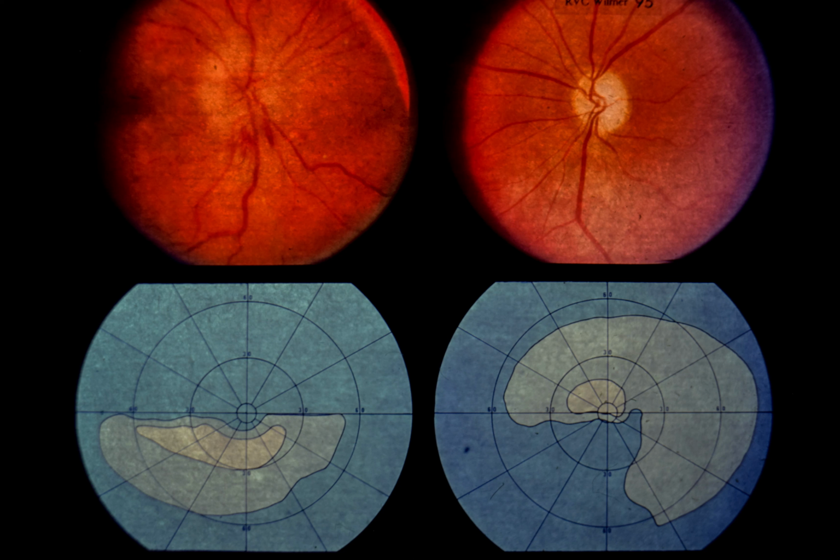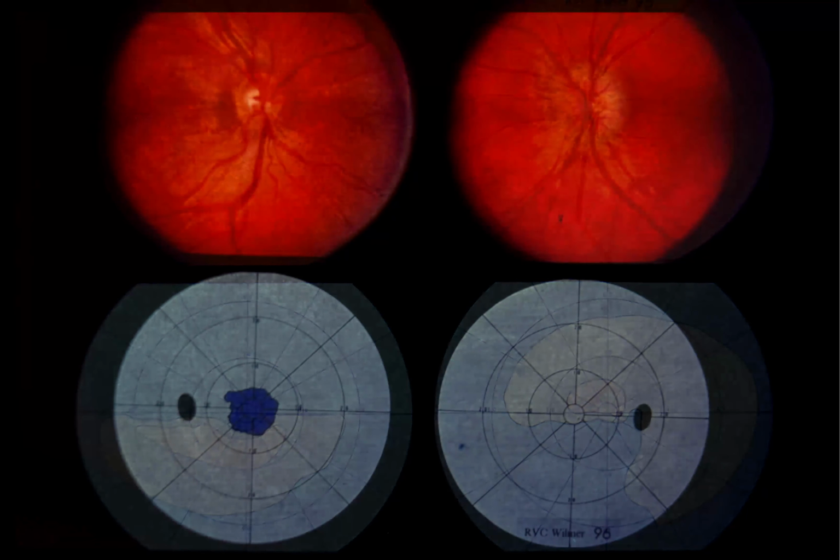What further studies are indicated? What is the probable diagnosis? How would you treat this patient?